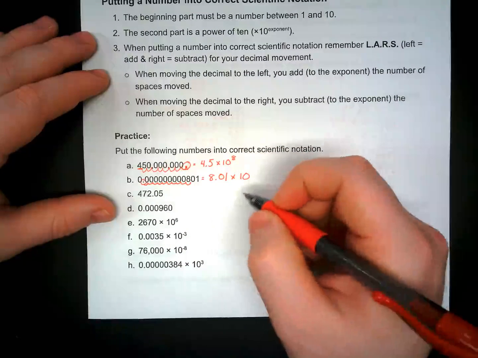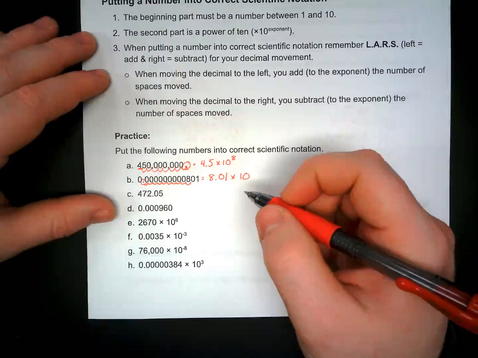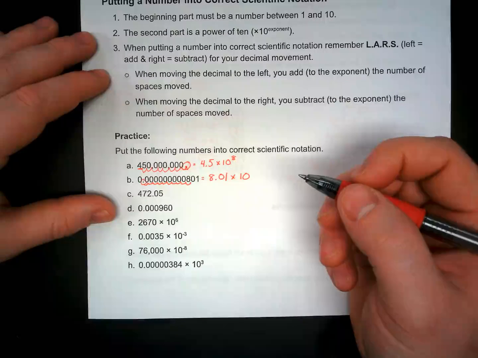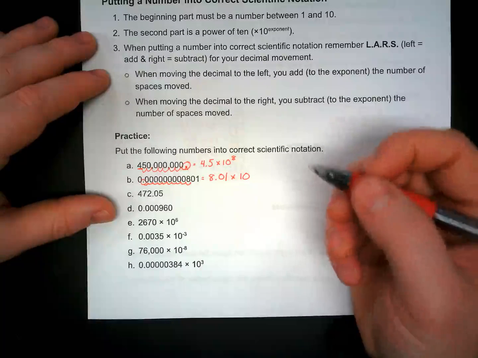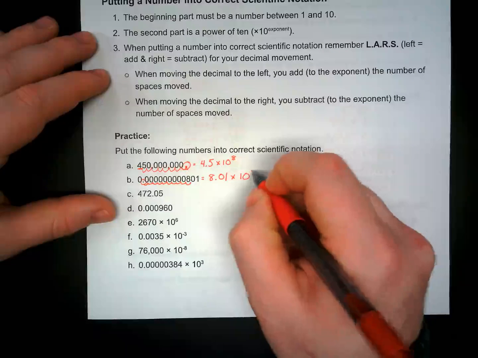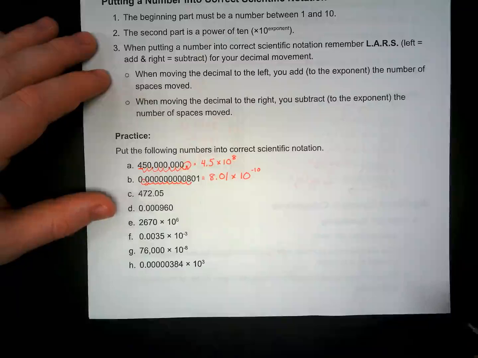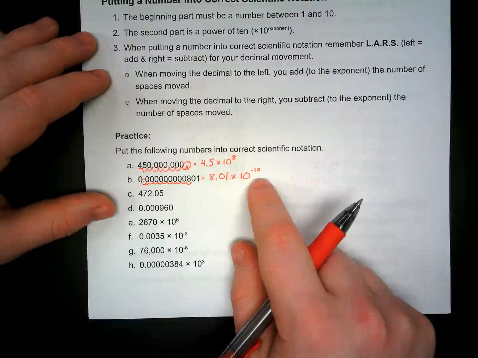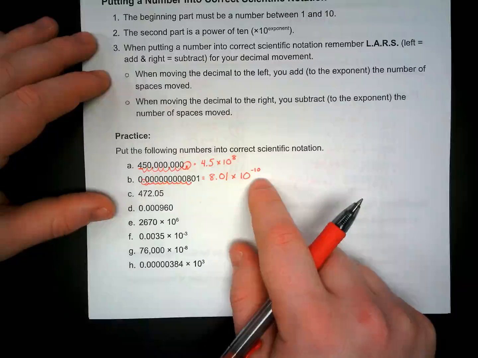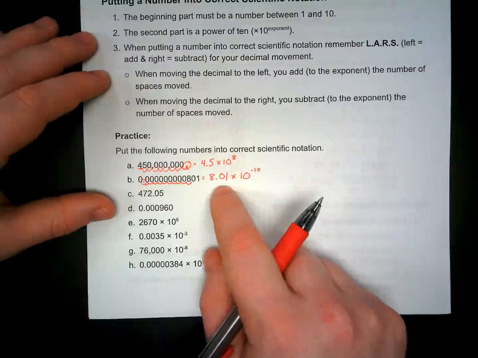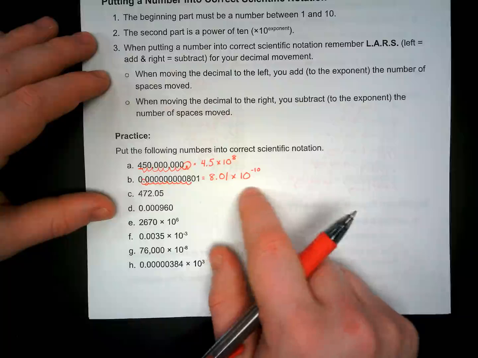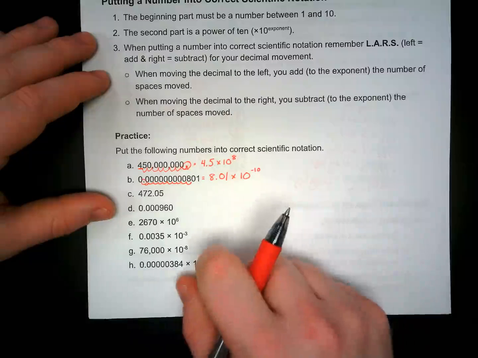Now, because we went to the right and we were subtracting, you could say that you subtracted 10 from 0. Another way to think of it: when you move to the right, you're making a negative number. So we moved 10 to the right, so that means that we have a negative 10 exponent. So our final answer here is 8.01 times 10 to the negative 10th power.